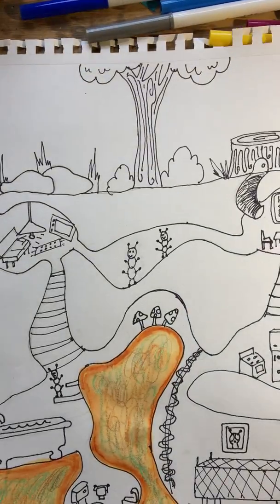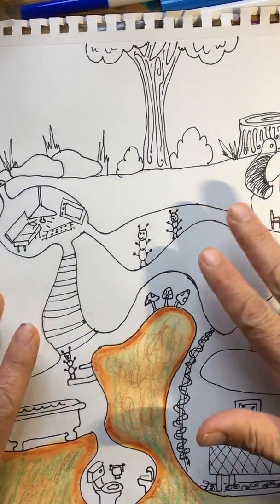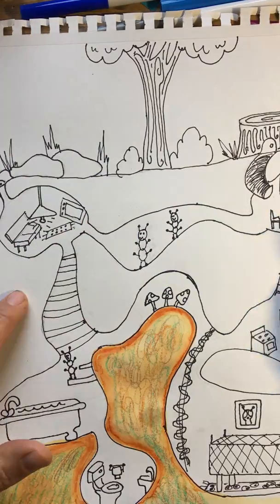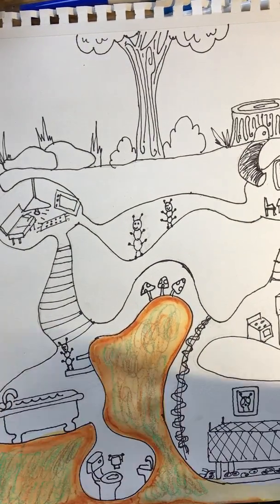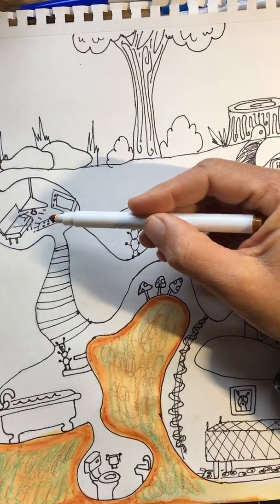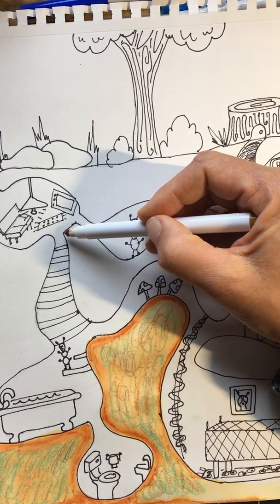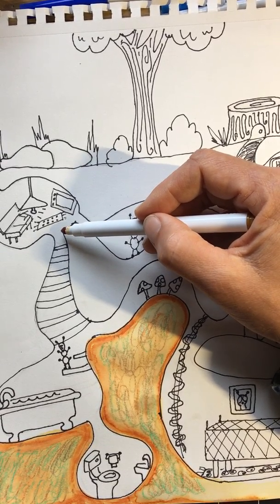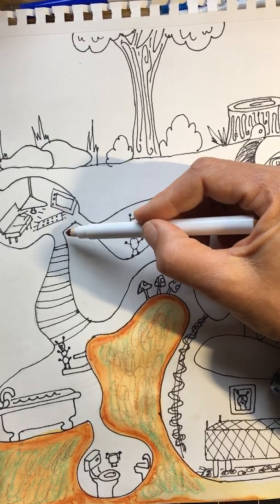Now when it comes to coloring, what I want you to do is start coloring the negative space, or the background underground, first. And the way I did that is I took this brown washable marker, and you can use any color. If you want your underground to be purple, then make the underground purple. If you want it to be red, then make it red or green.